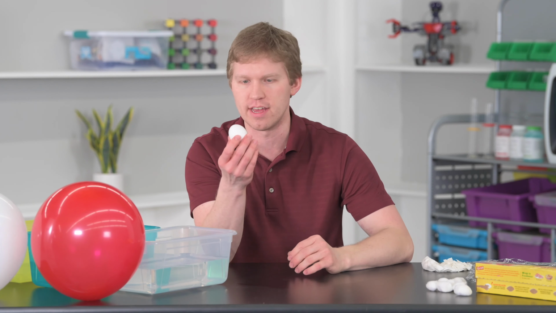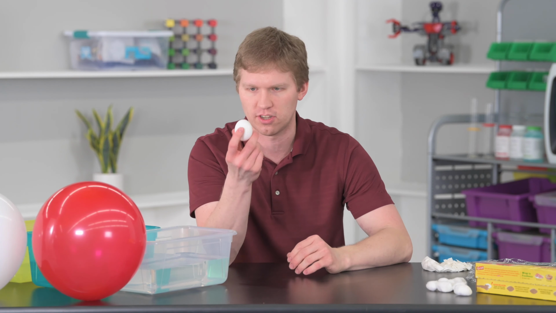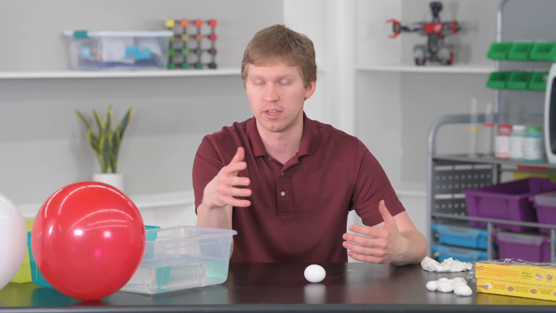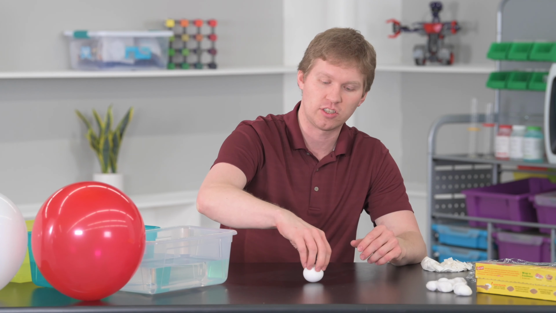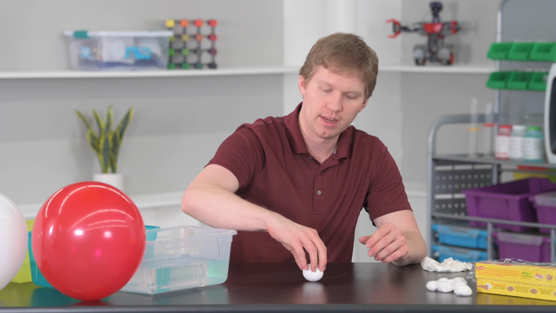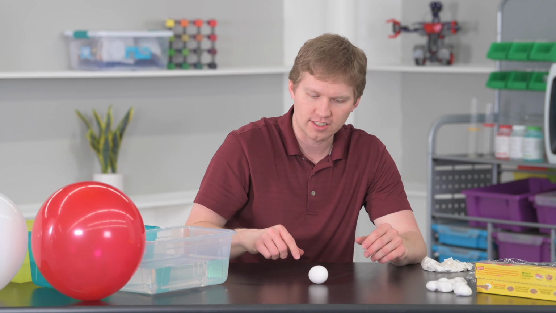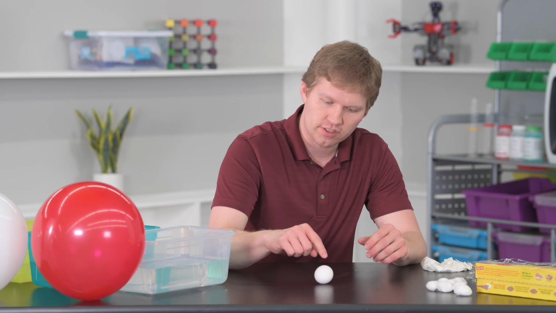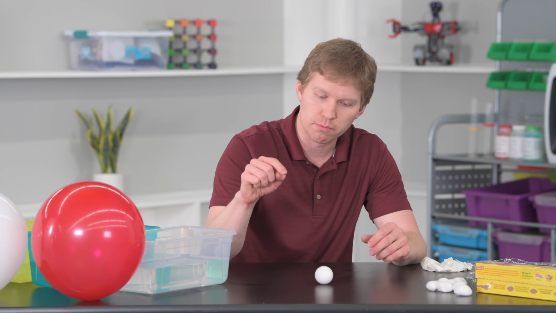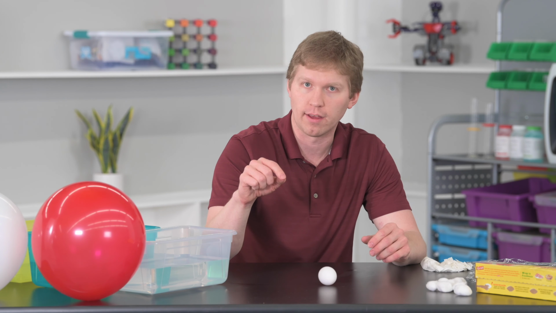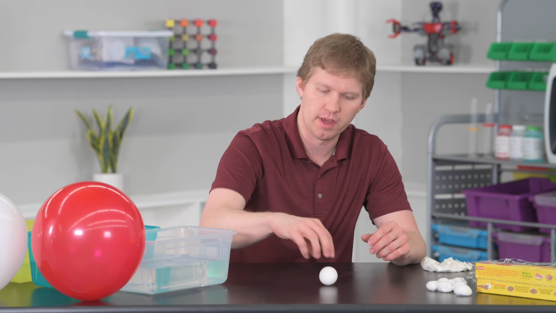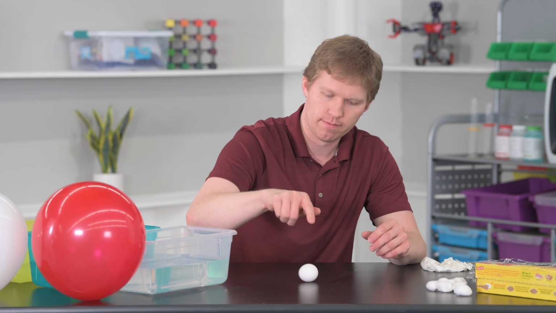What I have here is just a raw egg. To tell whether an egg is raw or boiled, if you didn't know, you can actually spin it. I'm getting it to spin, and if you stop it, it will continue to move if it's a raw egg. So notice that it's a continuous spin there. Let's watch it again.